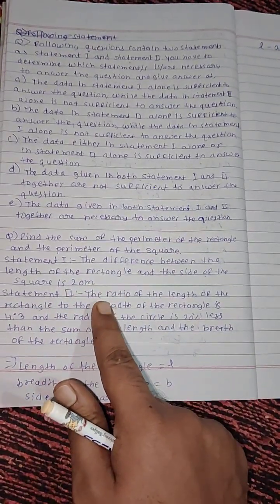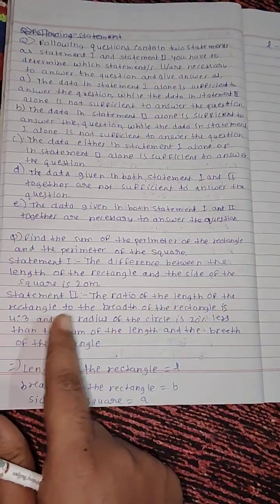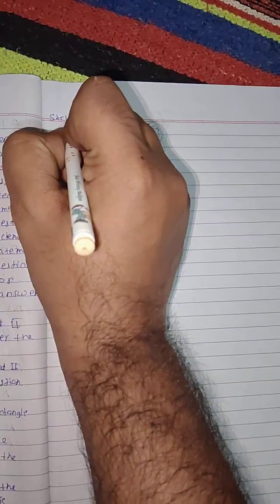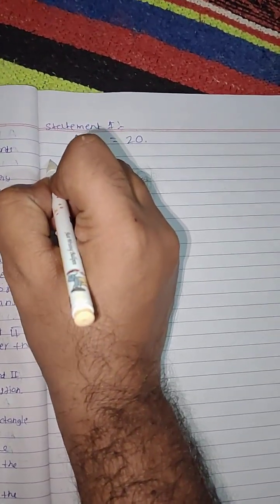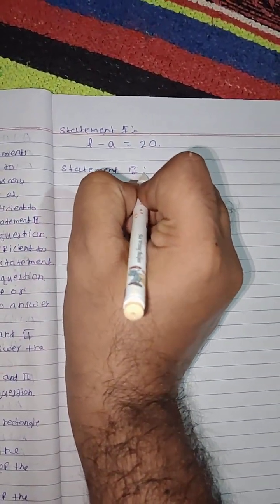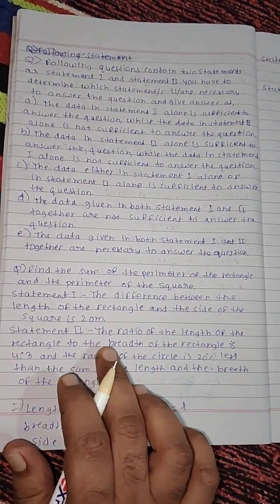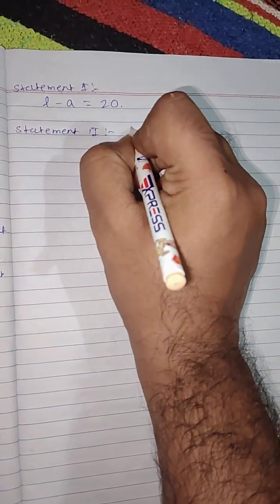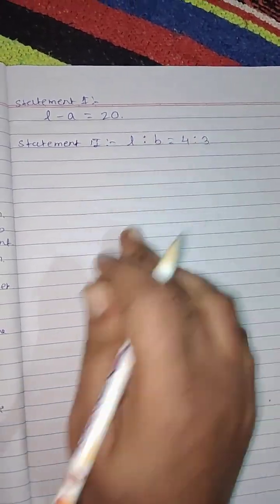Statement 2 says the ratio of the length of the rectangle to the breadth of the rectangle is 4 is to 3. Now we will solve statement 2. In statement 2 they have mentioned the ratio of the length of the rectangle to the breadth of the rectangle is 4 is to 3.